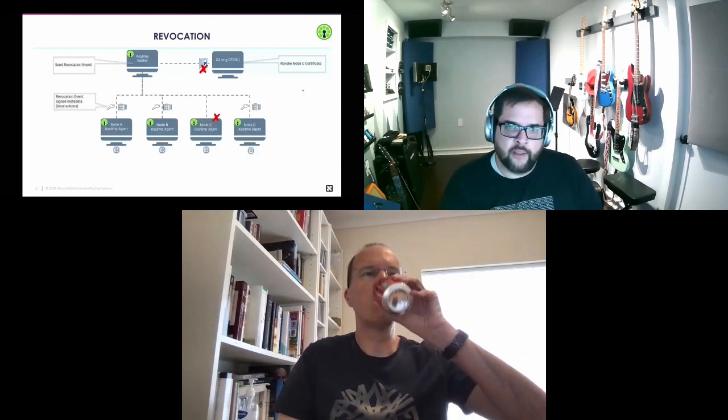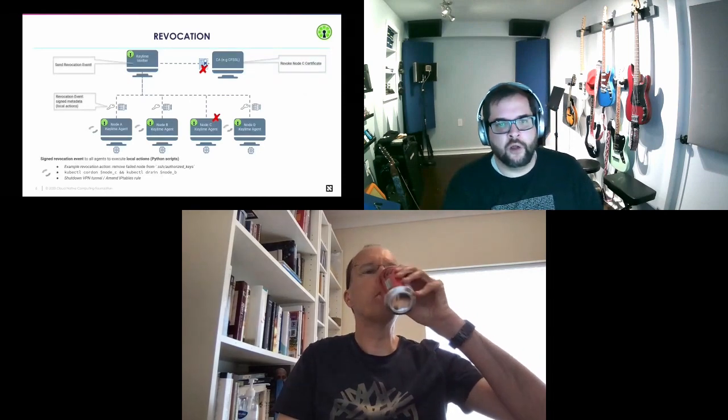So those can be anything from, like I said, removing an entry in an authorized key file, doing a Kubernetes coordinate drain if you want to isolate the node and move the work off that node onto other nodes, shutting down VPN connections. You can also do other tasks like notify your sysadmins and security engineers via email, PagerDuty, etc.